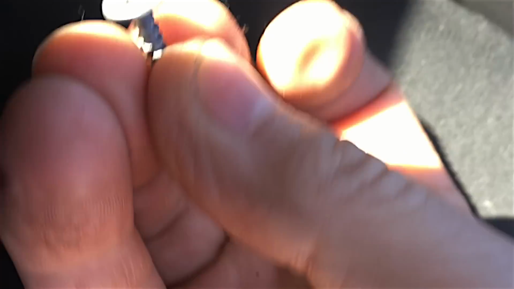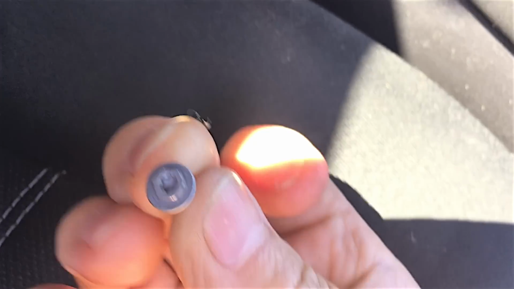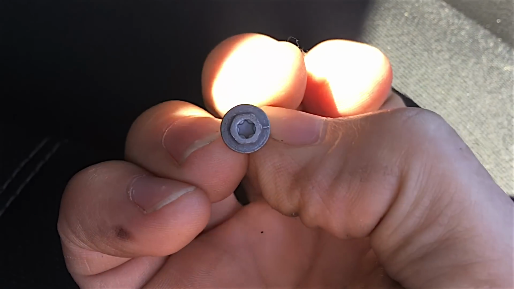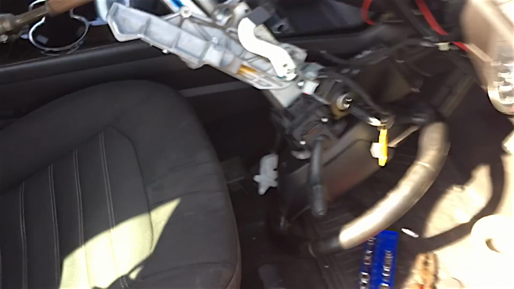And the screws we're looking at are these here. They're 5.5mm, or there's a little Torx bit in the actual middle of the screw, so it's about, I don't know, Torx 20, something like that.